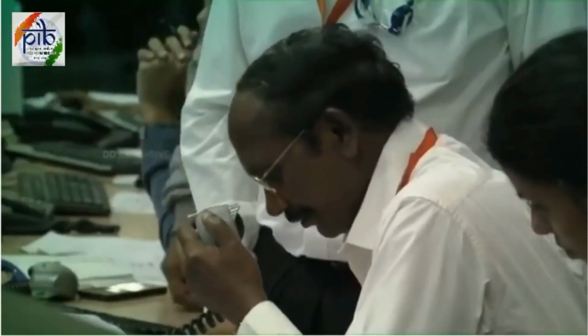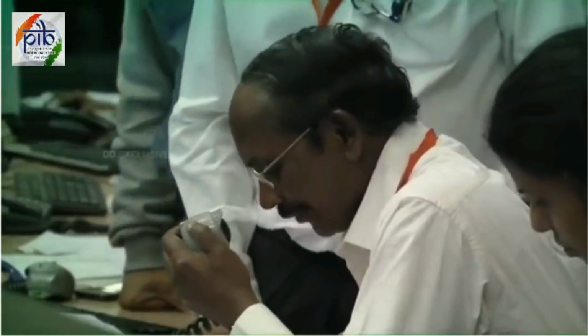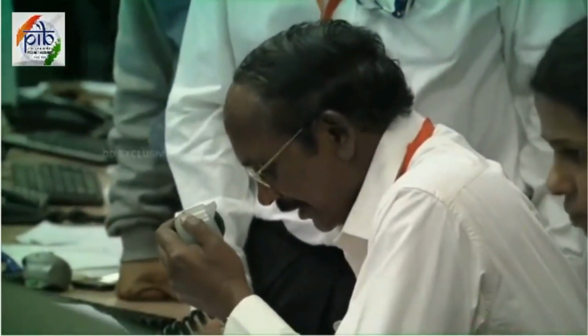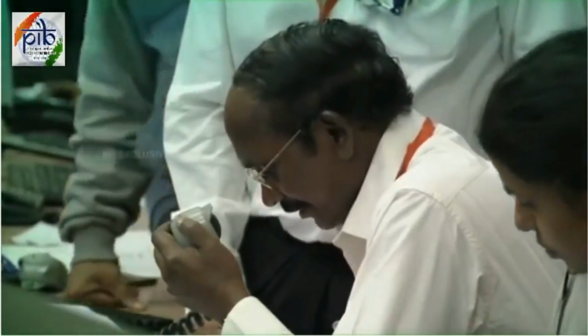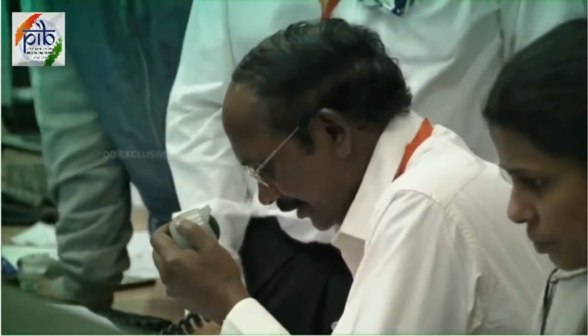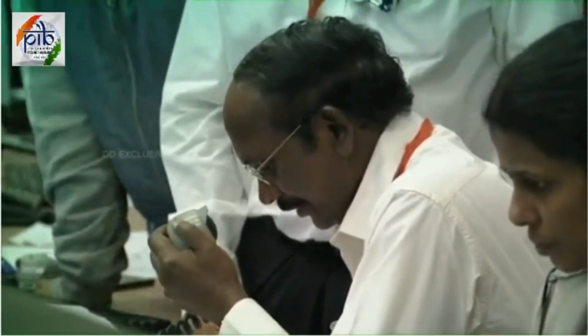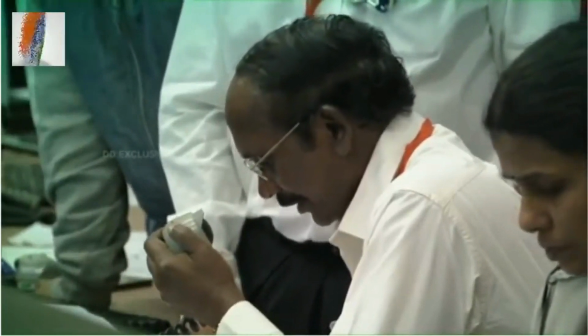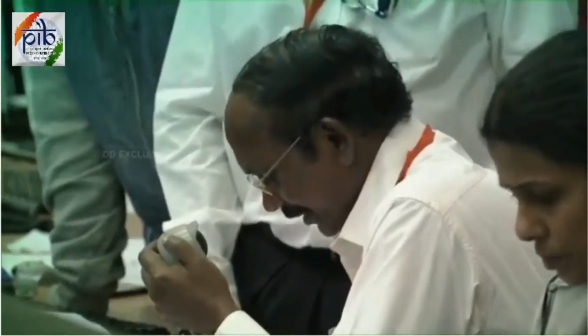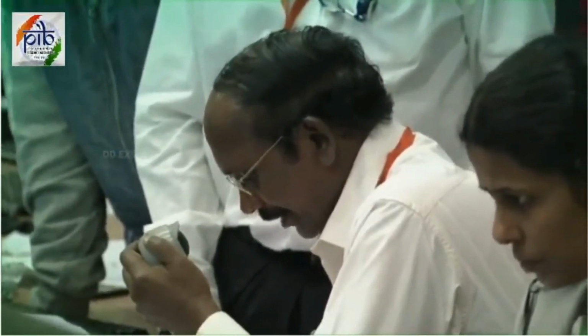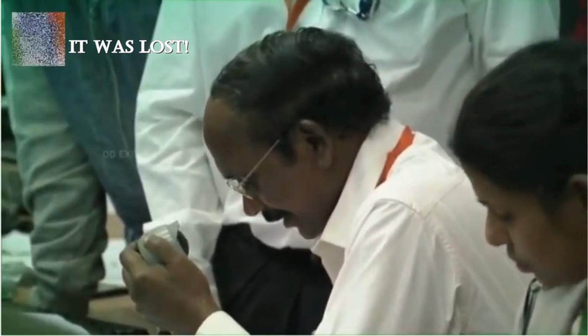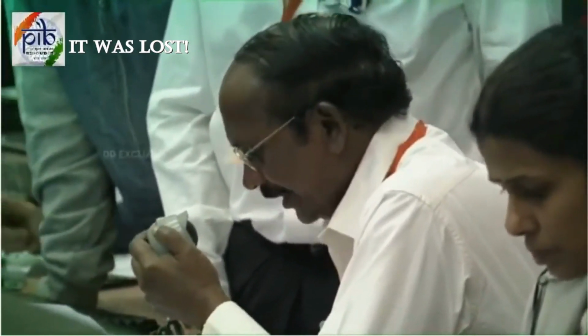This is Mission Control Center. Vikram lander descent was as planned and the normal performance was observed up to an altitude of 2.1 kilometer. Subsequently, the communication from lander to ground station was lost. The data is being analyzed.